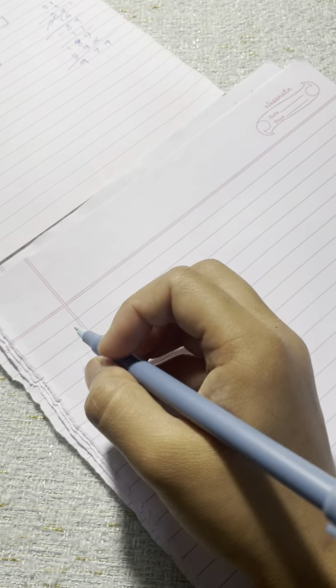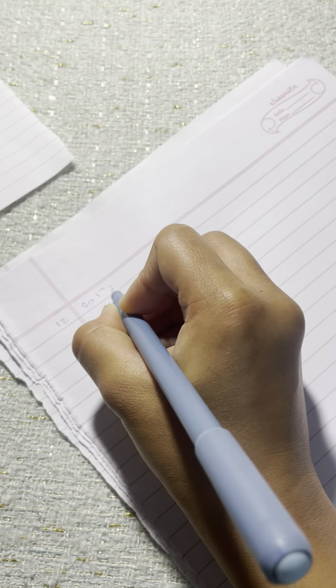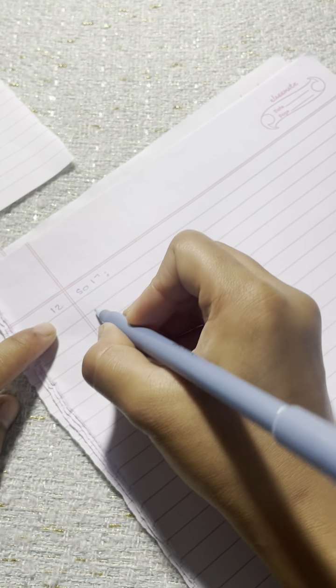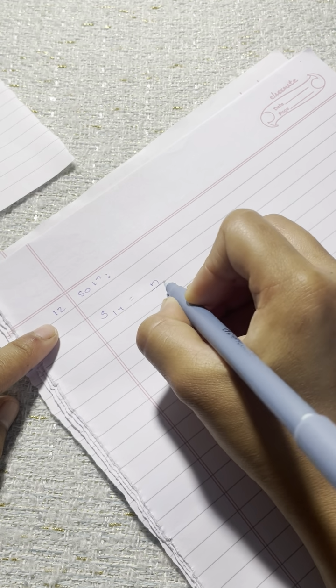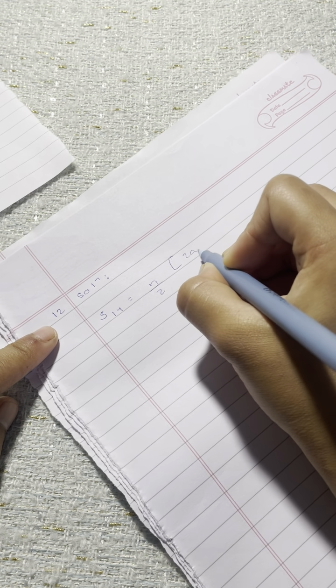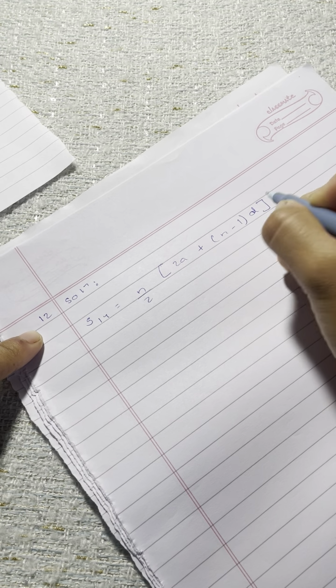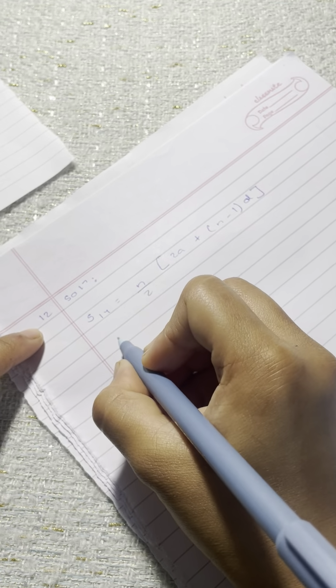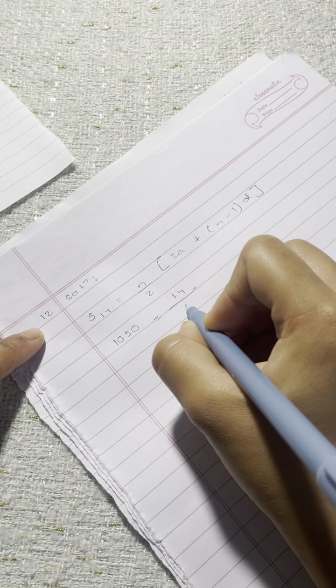Number 12, the solution. Let's write the sum formula: S_14 equals n divided by 2 times (2a plus (n minus 1)d), where S_14 is 14 and n is 14.